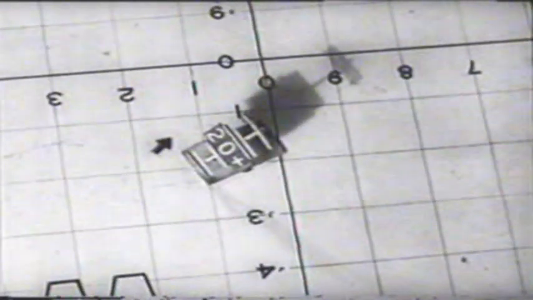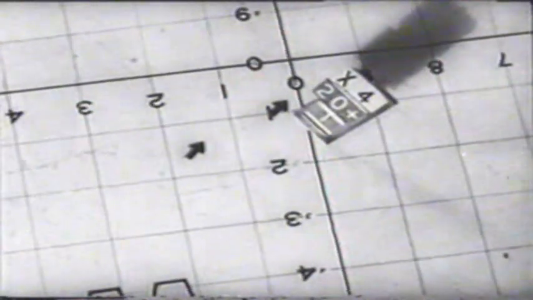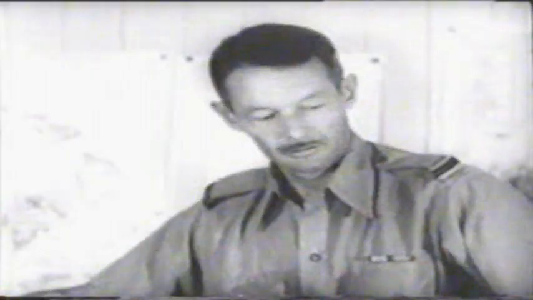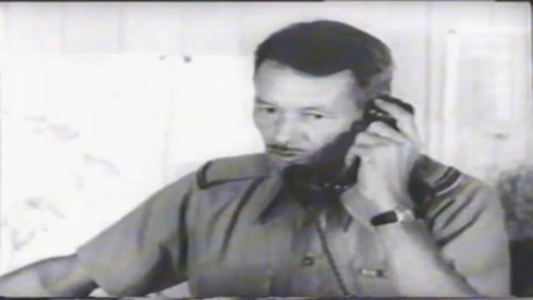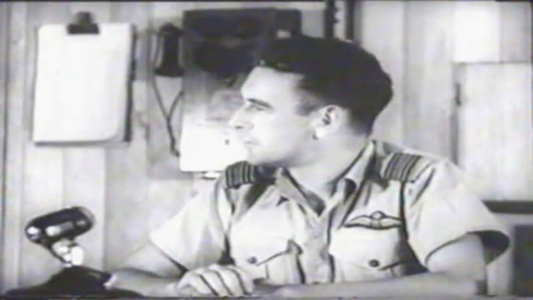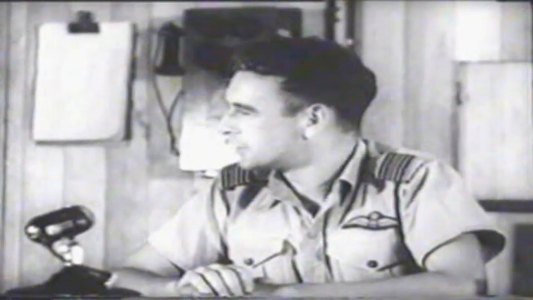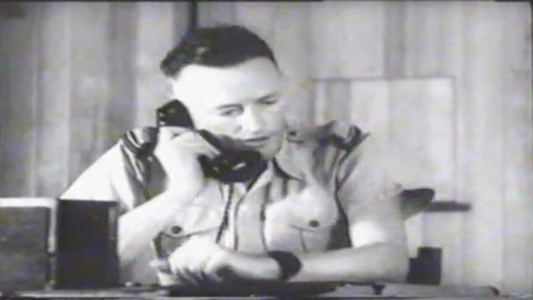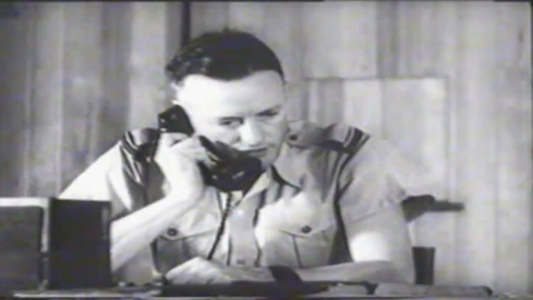New track, sir. Unidentified track. The track in William George, unidentified, X4. Instruct red sections of 35 and 36 squadrons to scramble. Yes, sir. 35 operations. Operations officer. Red section, scramble.